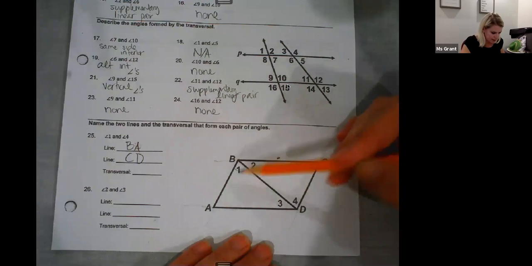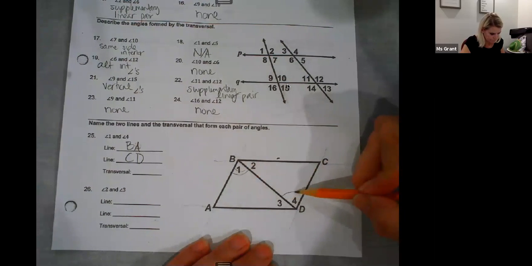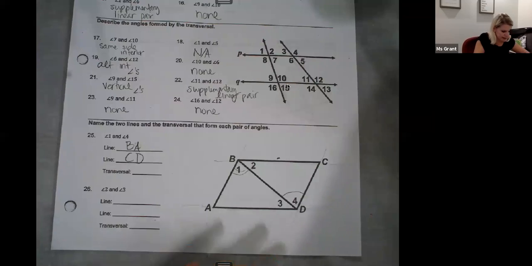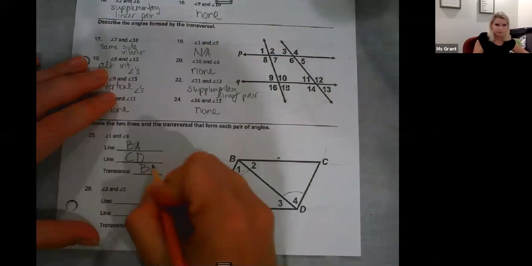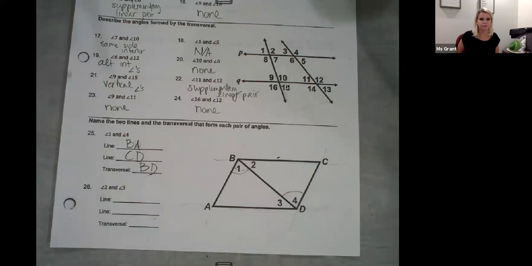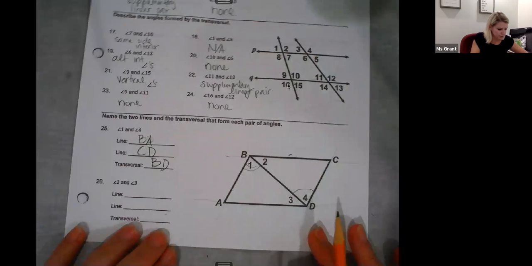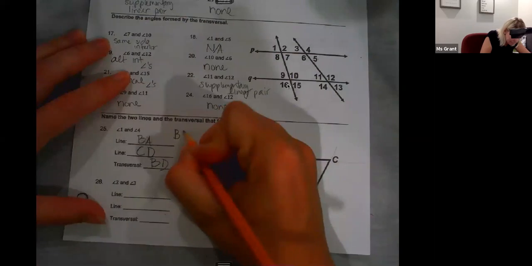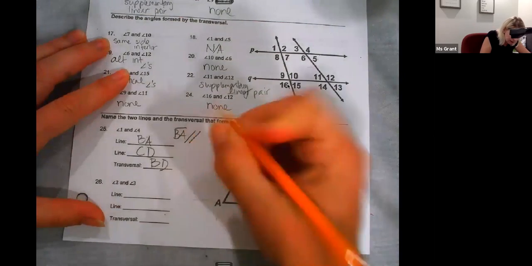See how they're like this? The transversal is BD. So it's going to be BA is parallel to CD.